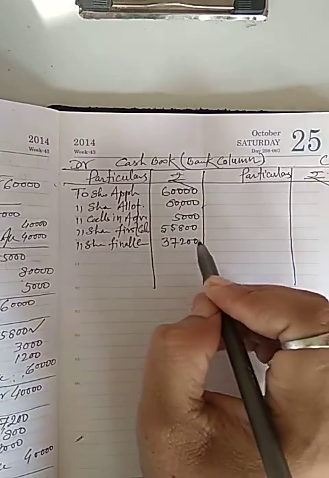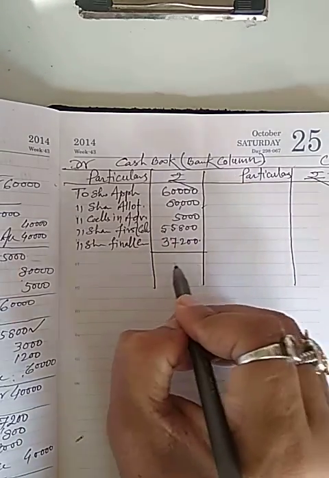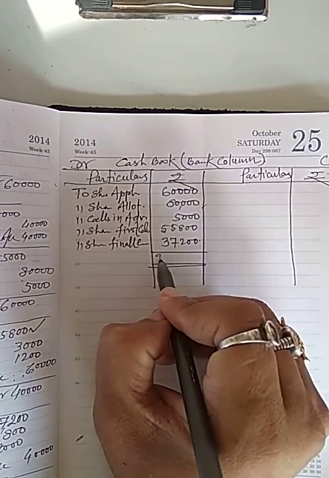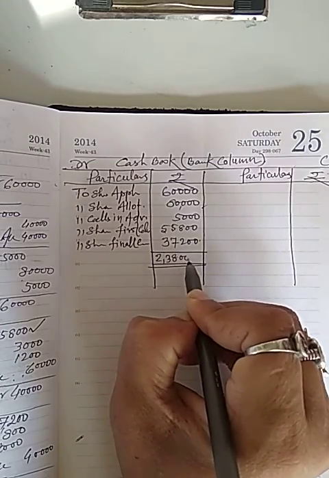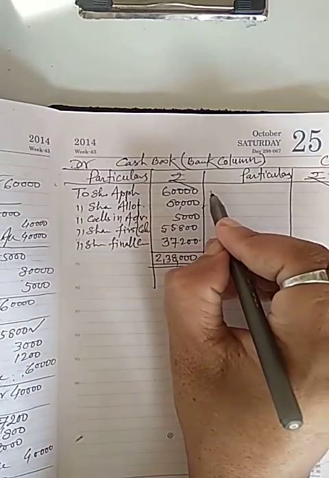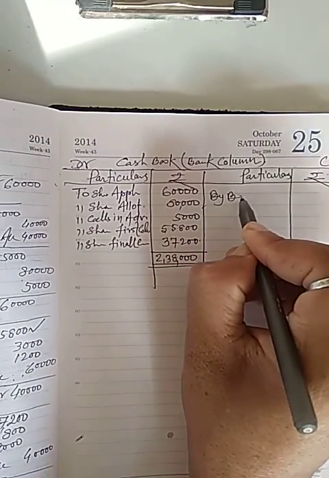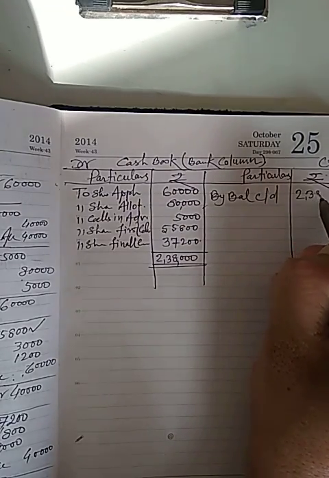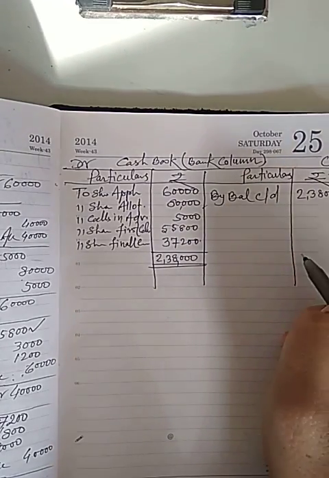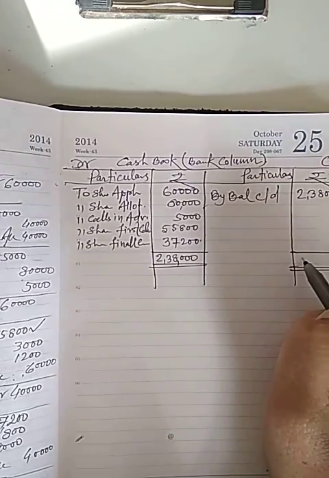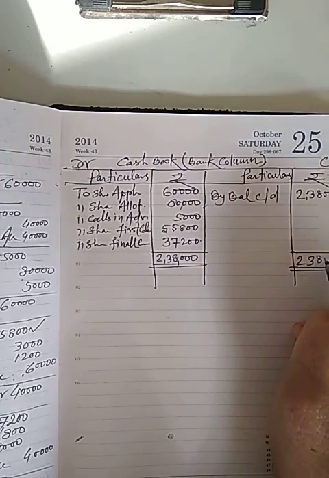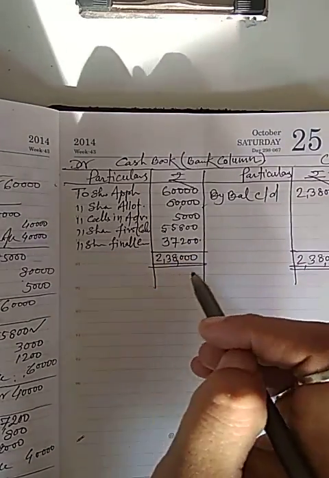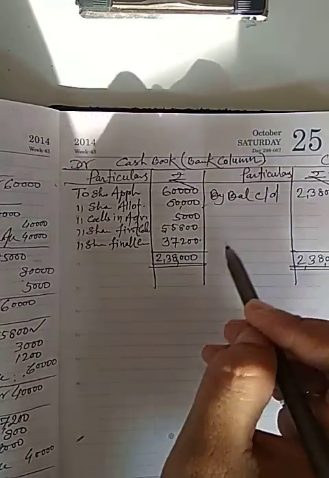So again I will total it, 2,38,000, and the balance on the credit side will also be 2,38,000.